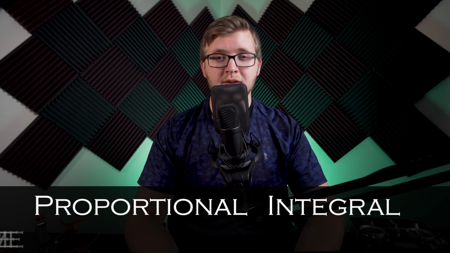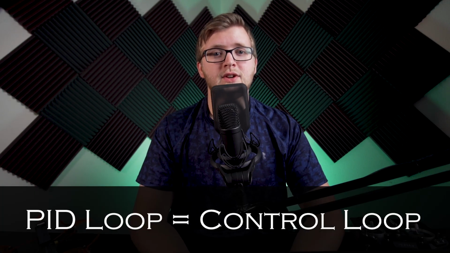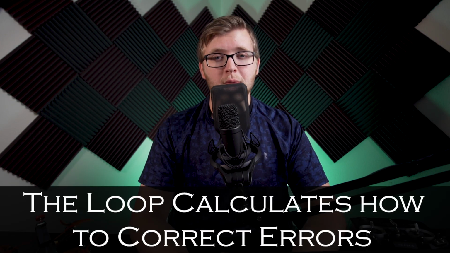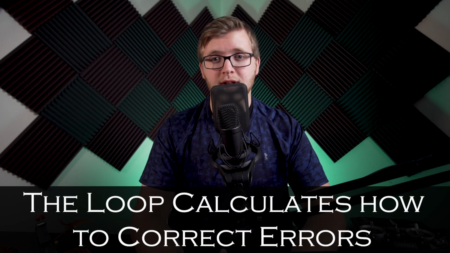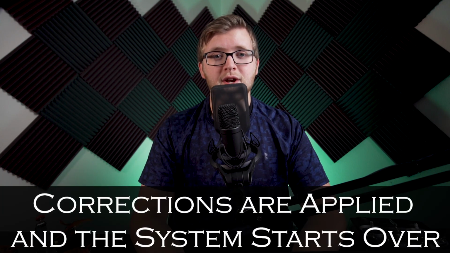PID stands for proportional, integral, and derivative. All three of these work in conjunction in what's called a PID loop. A PID loop is a control loop that is meant to correct errors in a control system. The loop takes data from sensors and will quickly calculate how to correct errors that are introduced. It will then apply the correction and the whole process will start again, completing the loop.